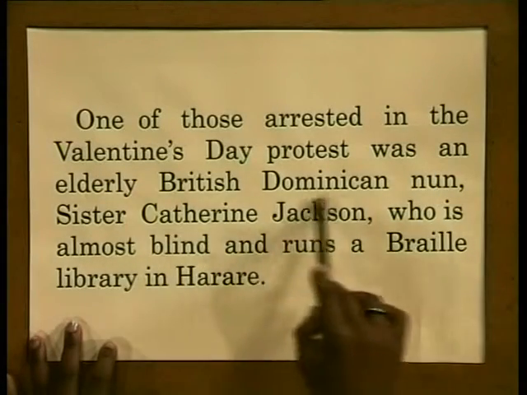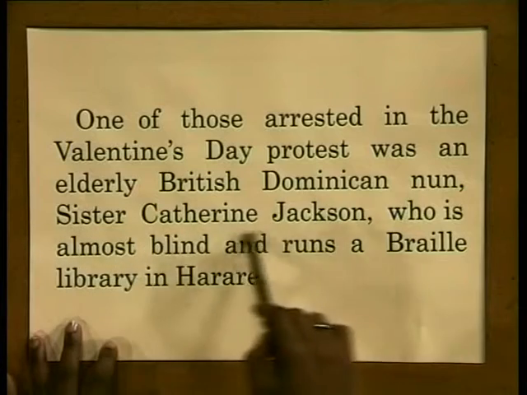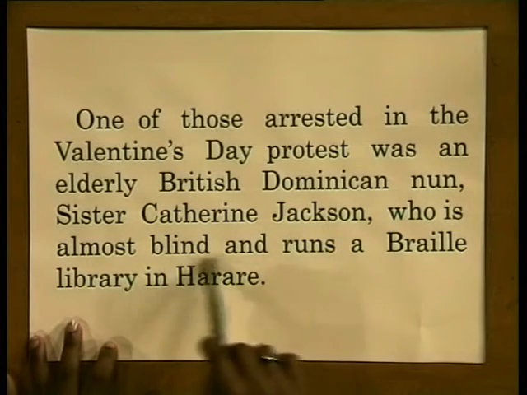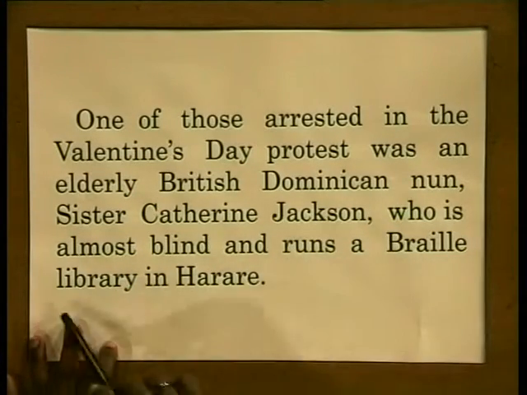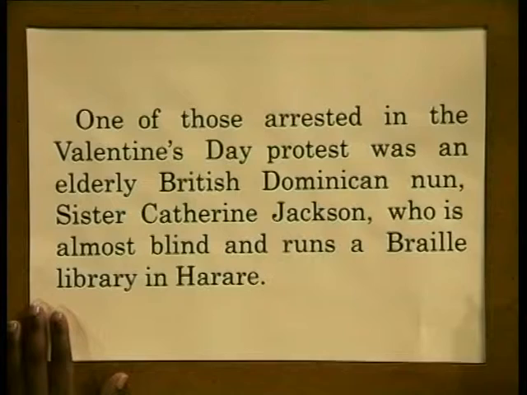An elderly British Dominican nun, Sister Catherine Jackson, who is almost blind and runs a Braille library in Harare. We've already talked about the associations that the word nun has, but now a name and some details have been added to those associations.